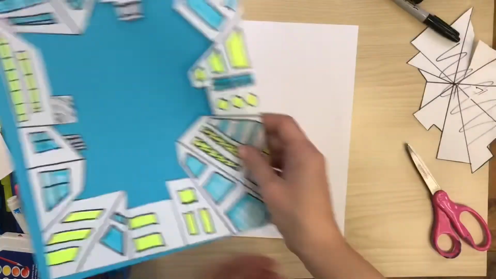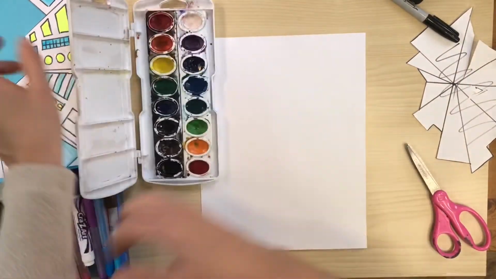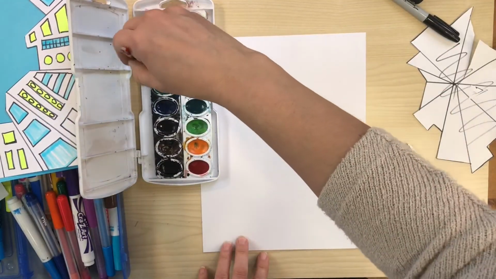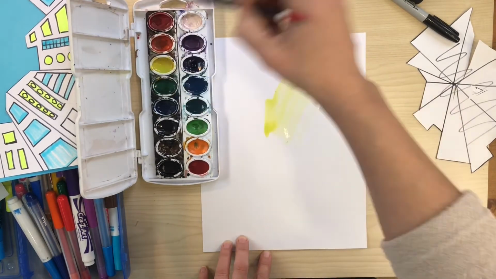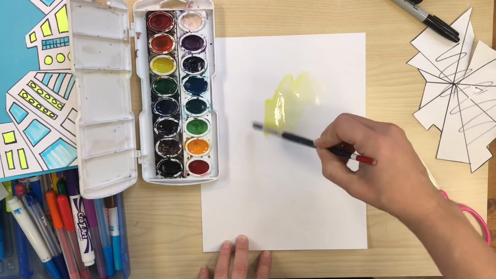Be done with the colored construction paper, or if you have paint, you can paint a watercolor background to be the sky. Your choice.